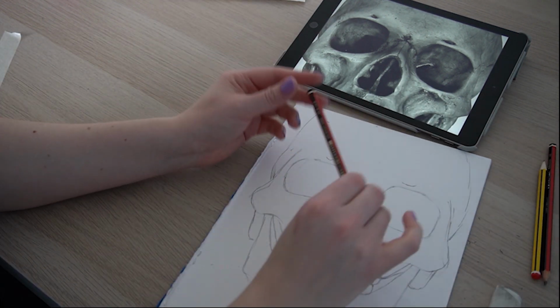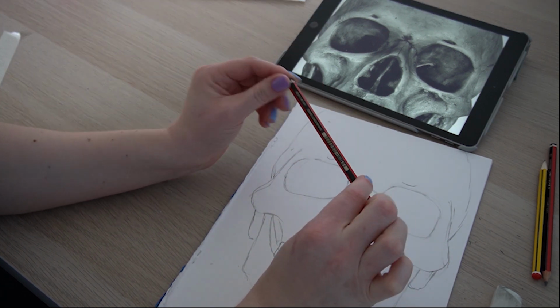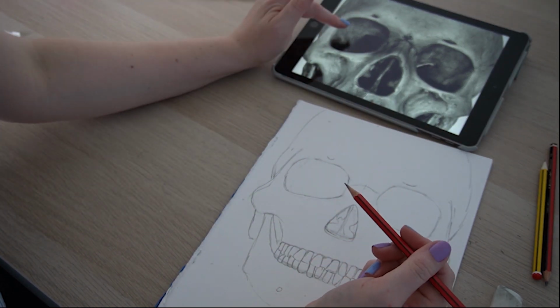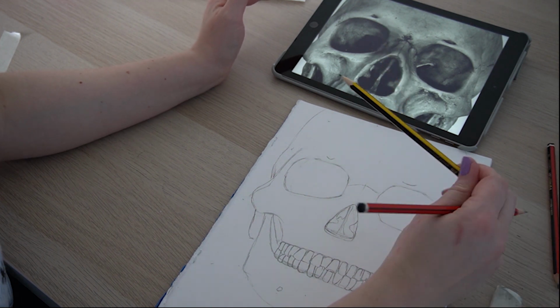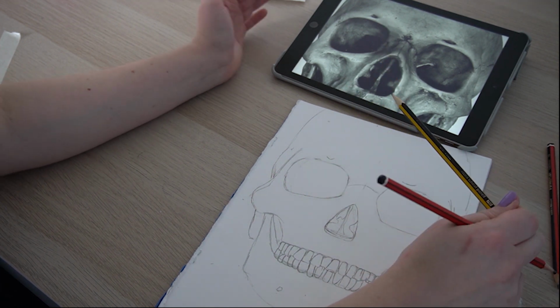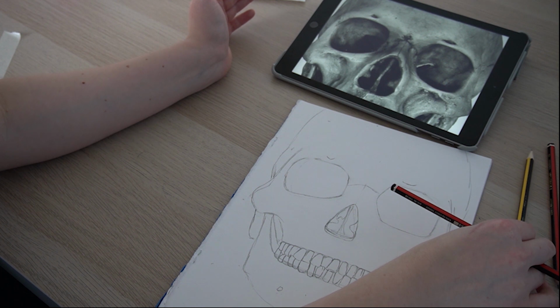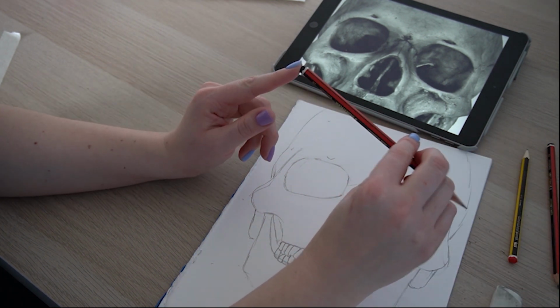I'm actually going to swap and be using a 2B pencil for this, just because it's going to allow me to get those darker tones. If you have only got access to a HB pencil, then you still will be able to get the range of tones, but it would work out better if you had a 2B pencil.